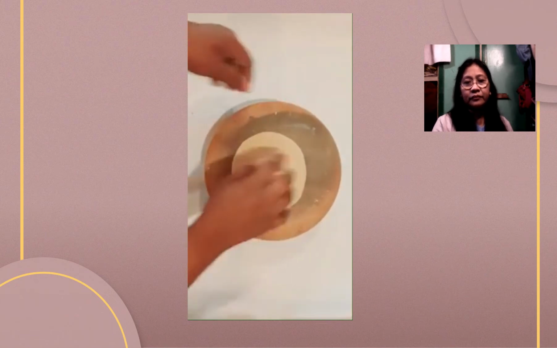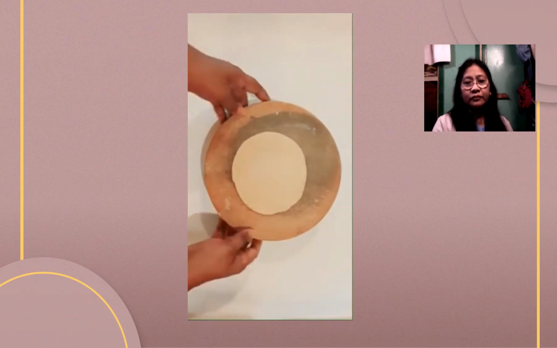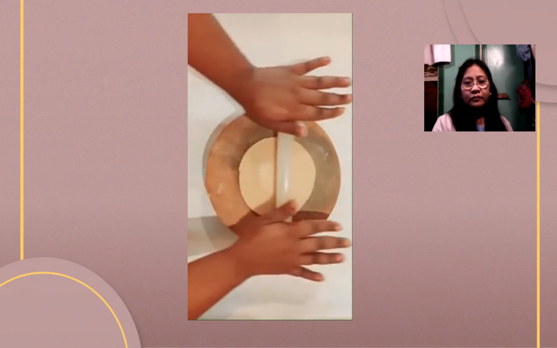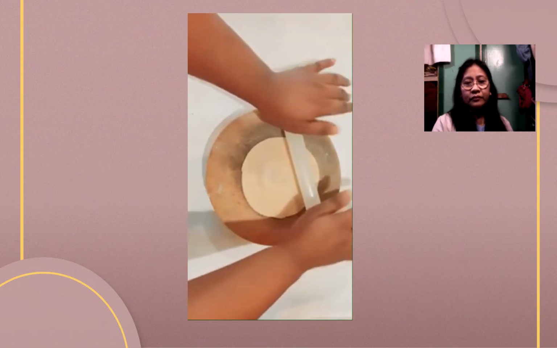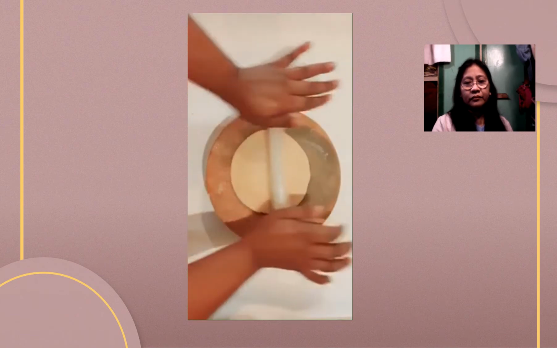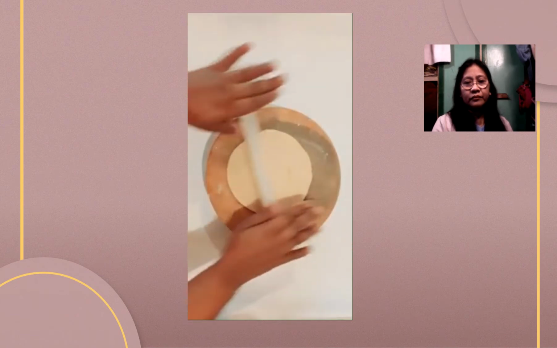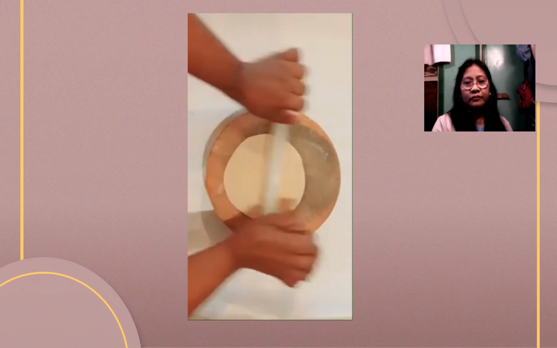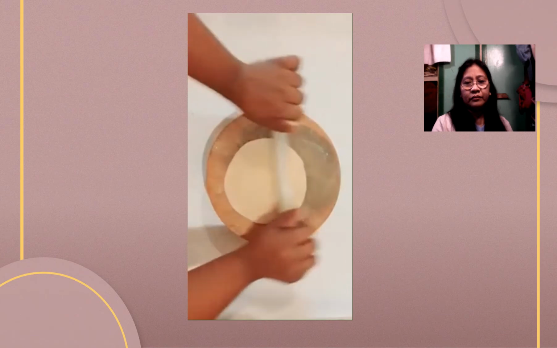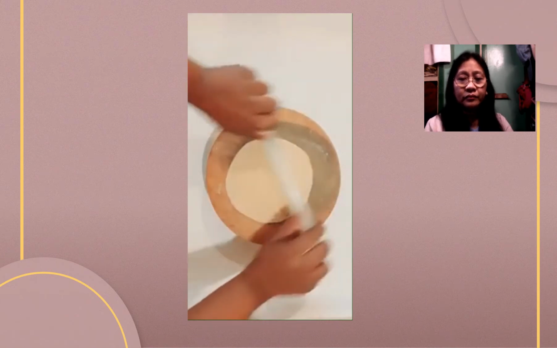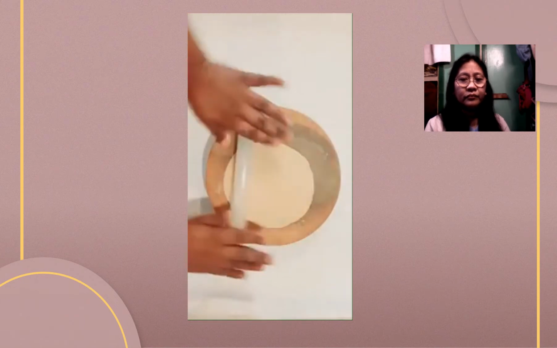While rolling out a roti, I combine the force of push and pull to give shape to my roti. I have combined the forces of push and pull to change the shape of my roti.